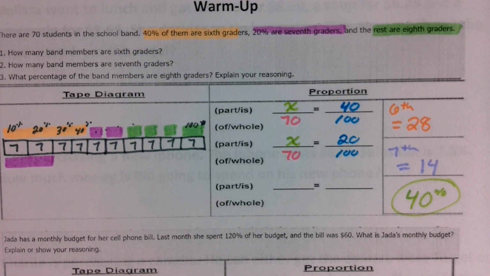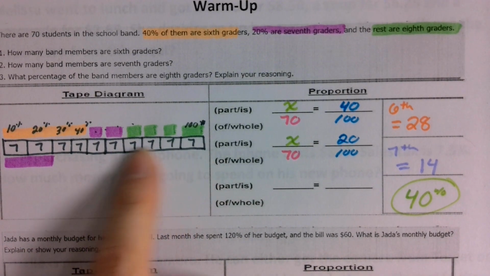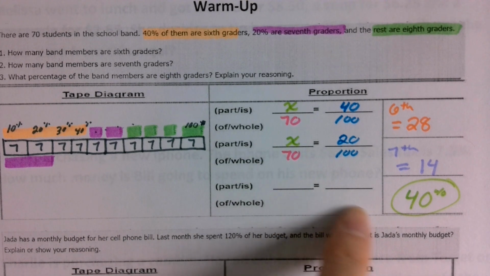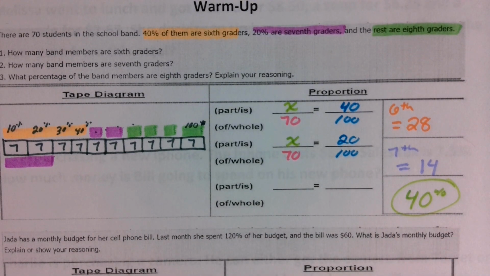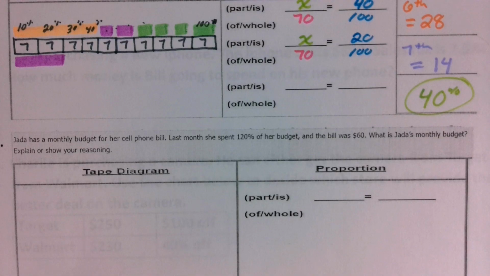Okay, and then we could even go further to identify that that would also represent the 28 if we did x over 70, and then our 40% over 100. Okay, let's go ahead and take a look at problem number 2.